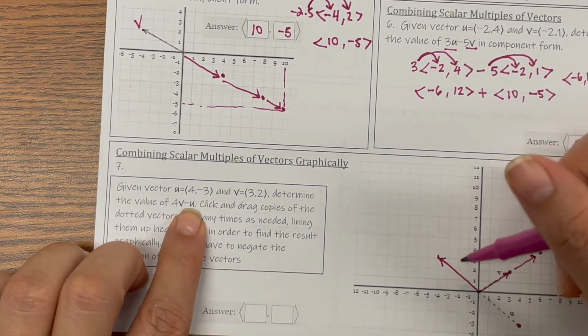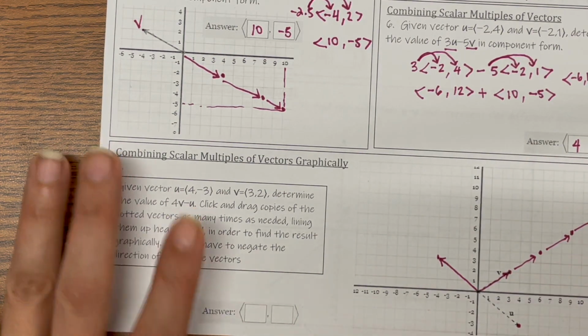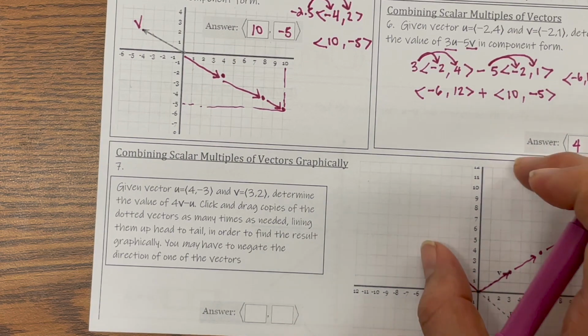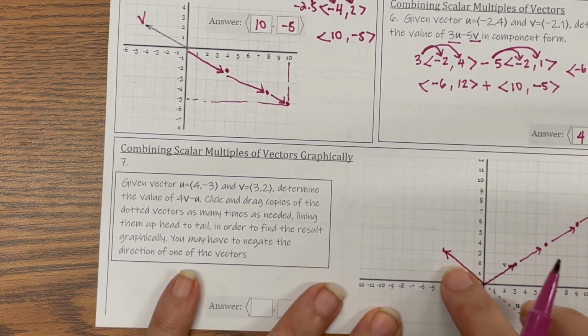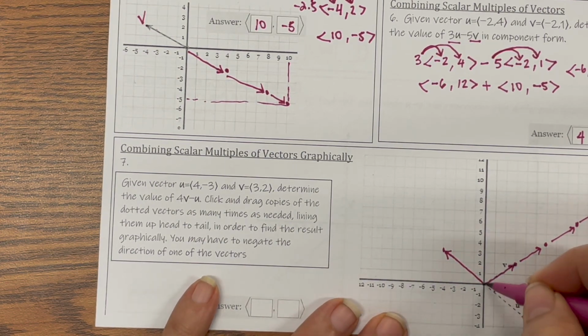How many u's do I need? Just 1. If I needed more u's, I would keep drawing however many u's I have. All right, once you have that, now you could either take this and move it here, or you could take this and move it here. It's a bit faster for me to take the shorter one, so I'm going to take this and move it here. Because remember, again, you have to have it going in order.